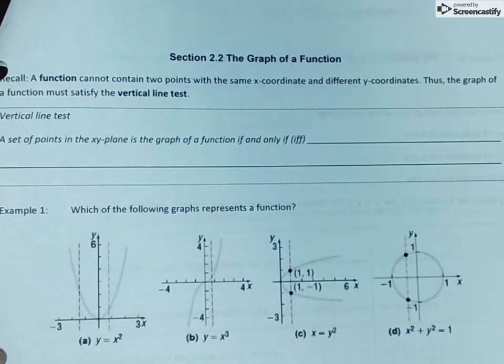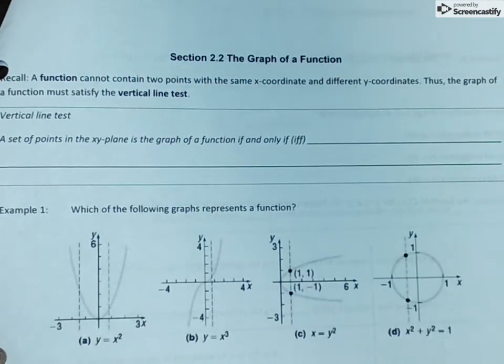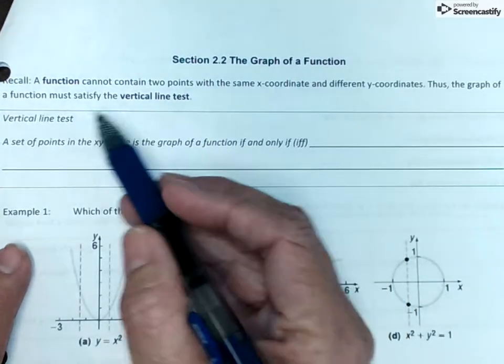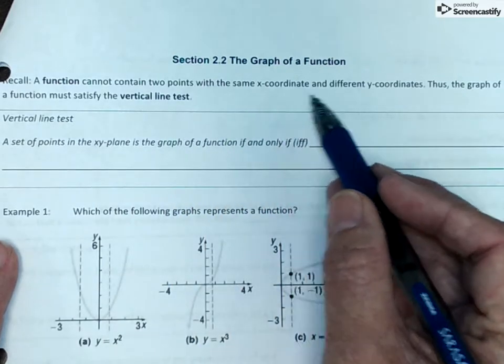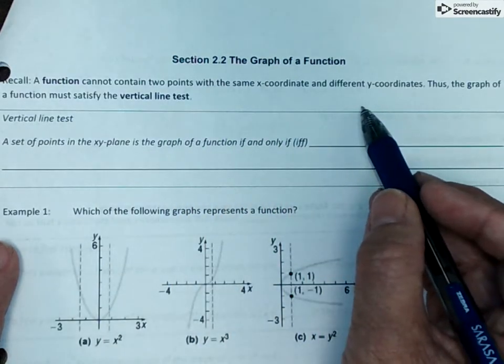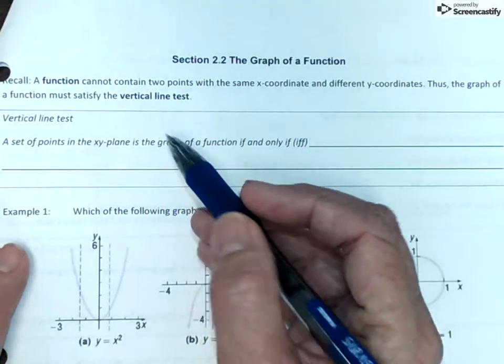Welcome to section 2.2, the graph of a function. Some of this material we've had before, but we just want to do a quick review. So a function cannot contain 2 points with the same x value and different y values. In other words, this is our vertical line test.